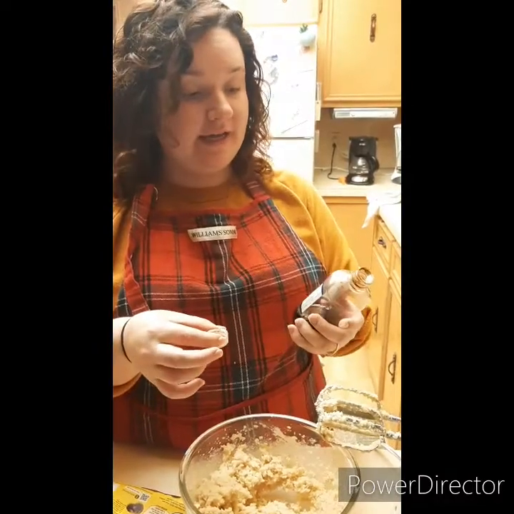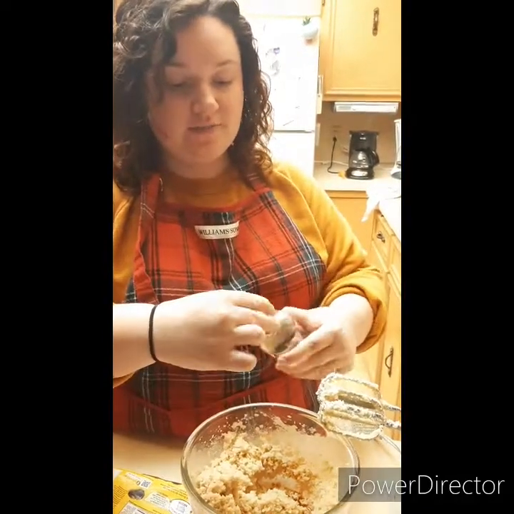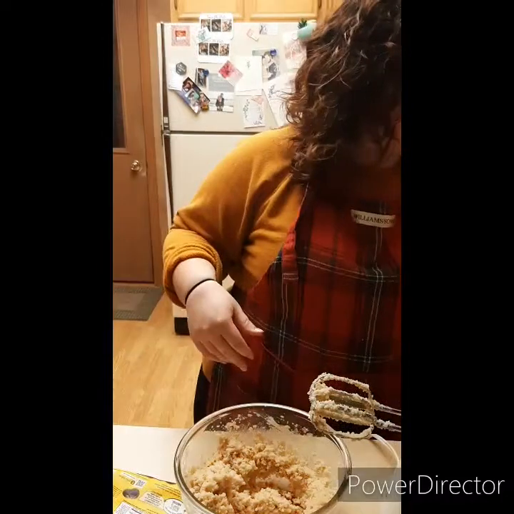So the next thing we're going to add is some vanilla flavoring. This is next to the chocolate. This is probably what helps make them taste super delicious. And then we are also, I've worn an apron so I can wipe my messy fingers on my apron. We're going to add 2 eggs.